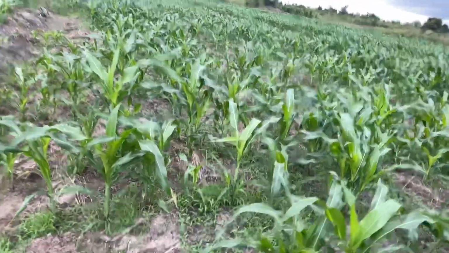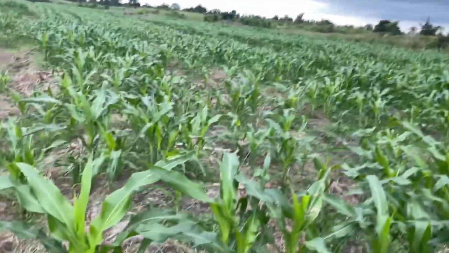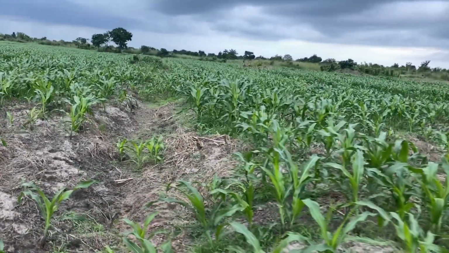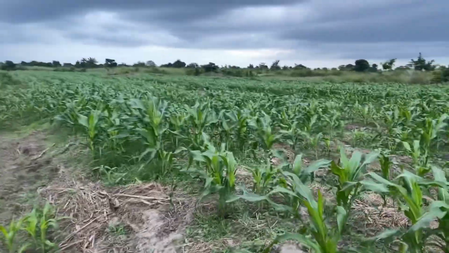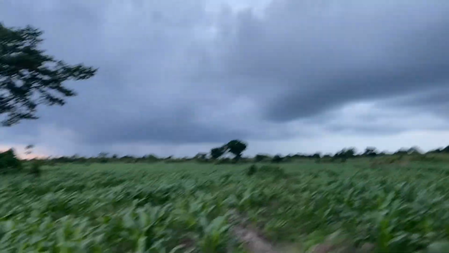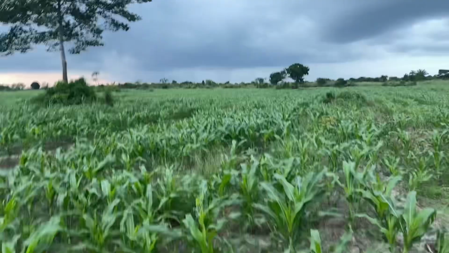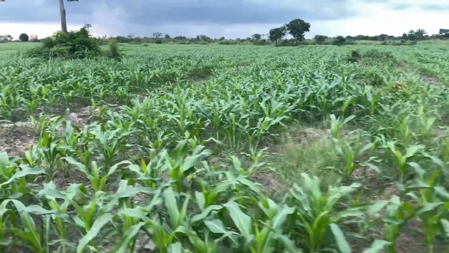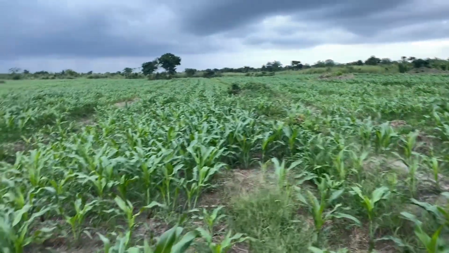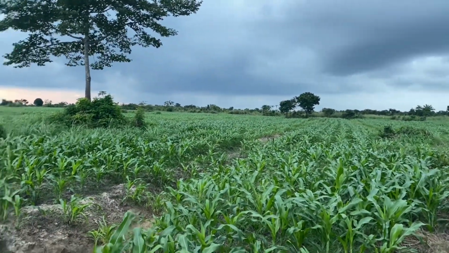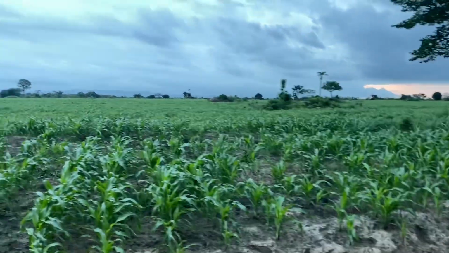But the downside to that machine is whenever the land is really wet, some of the sand will get stuck inside the planter, where it releases the seeds or the fertilizer. So you have to constantly check to make sure your seeds are being planted and the fertilizer is being released into the ground. Those are some troubles that we went through.